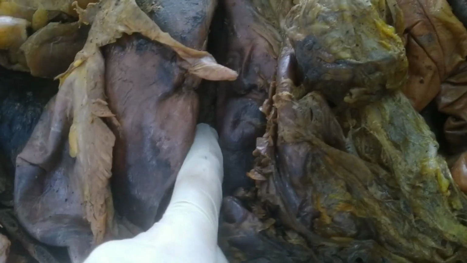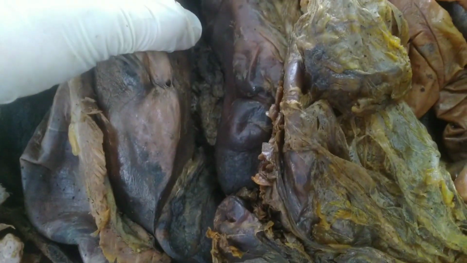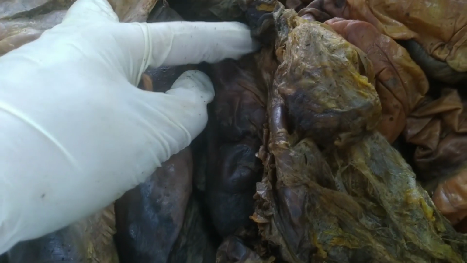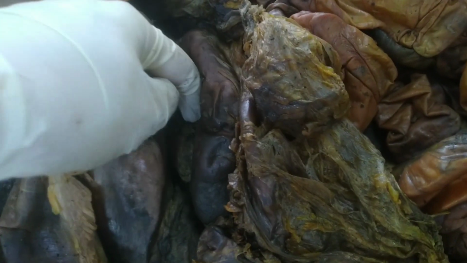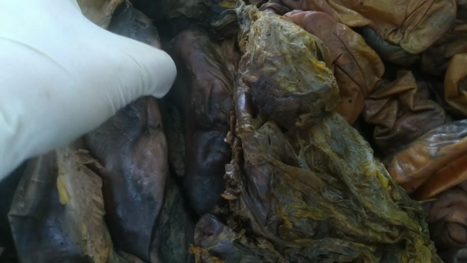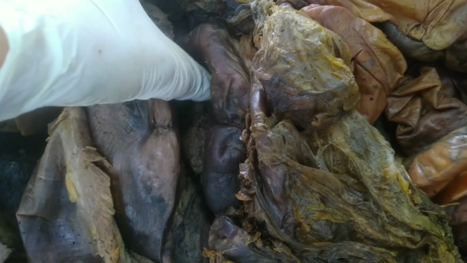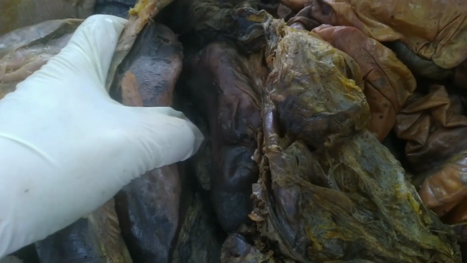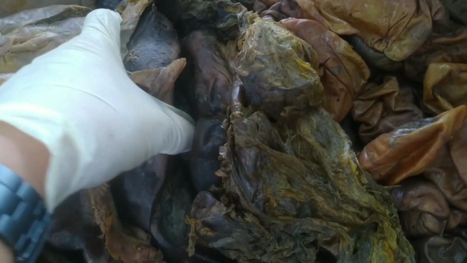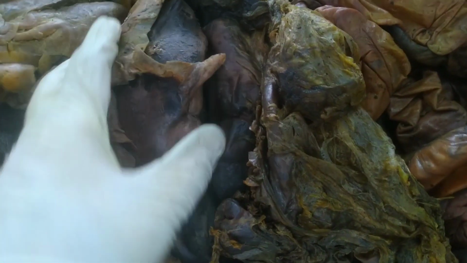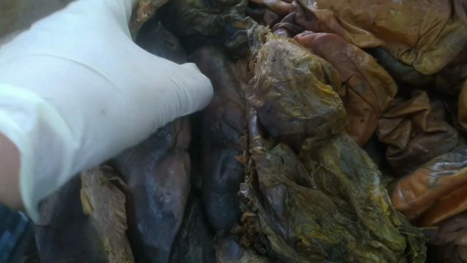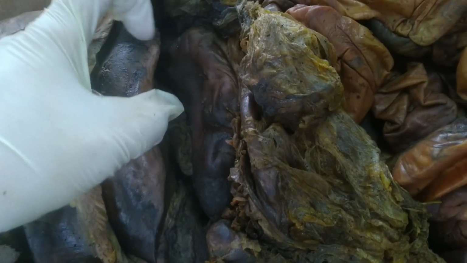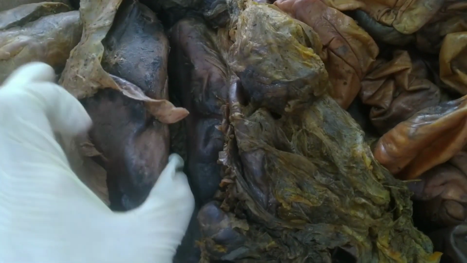Behind the lesser omentum is the lesser sac of the abdominal space, or the omental bursa. Just like here in the greater curvature area, there are also vessels running close to the lesser curvature of the stomach. That will be the right and left gastric arteries. The origin of the arteries or the vessels that we have identified will be discussed in a later video.